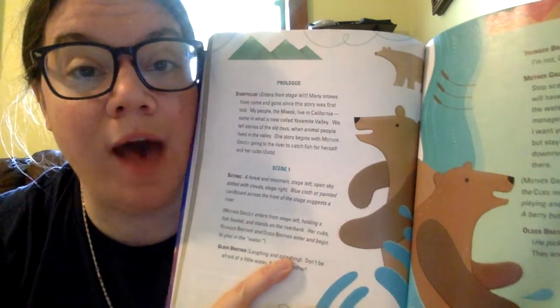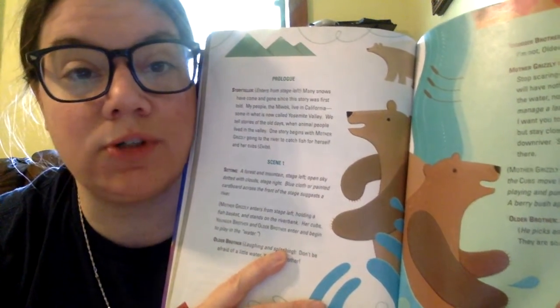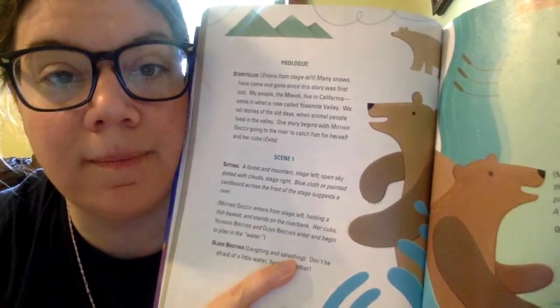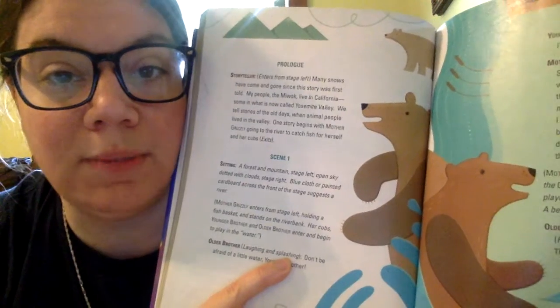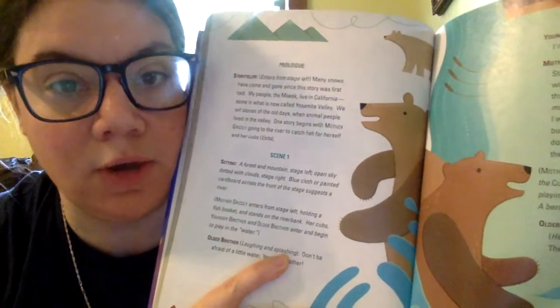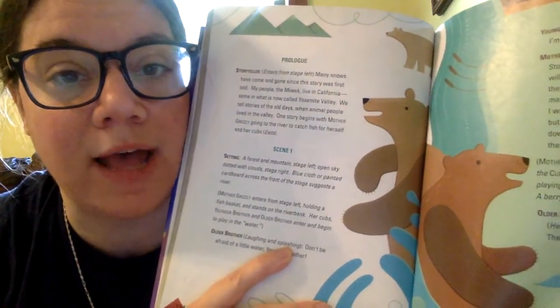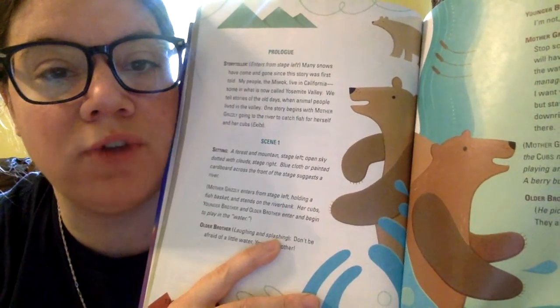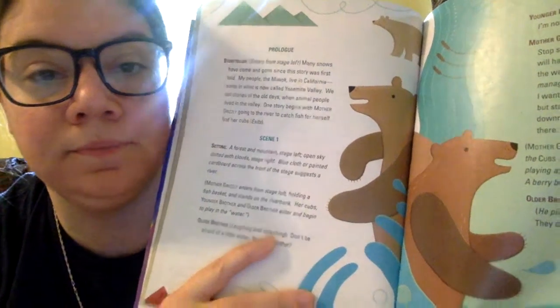Many snows have come and gone since the story was first told. My people, the Miwok, live in California, some in what is now called Yosemite Valley. We tell stories of the old days when animal people lived in the valley. One story begins with Mother Grizzly going to the river to catch fish for herself and her cubs.